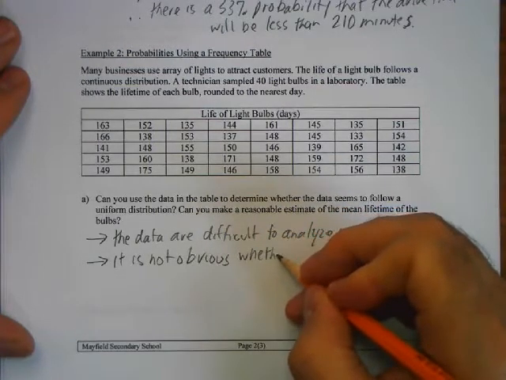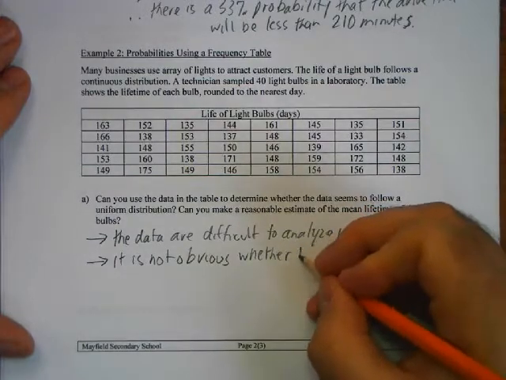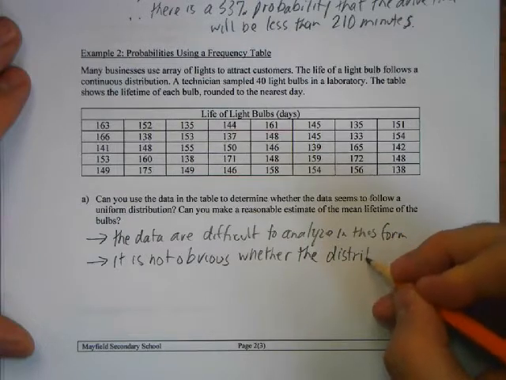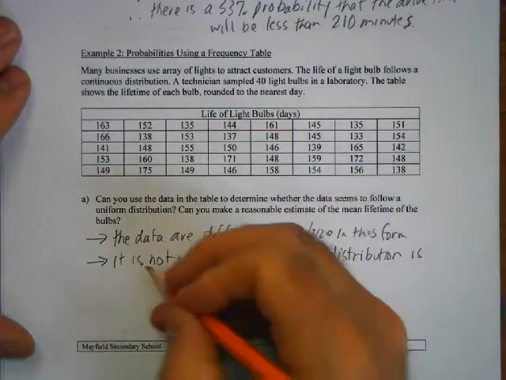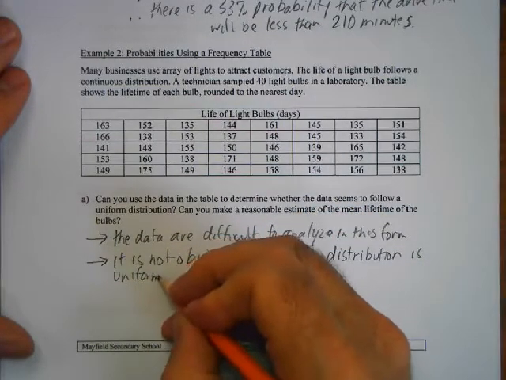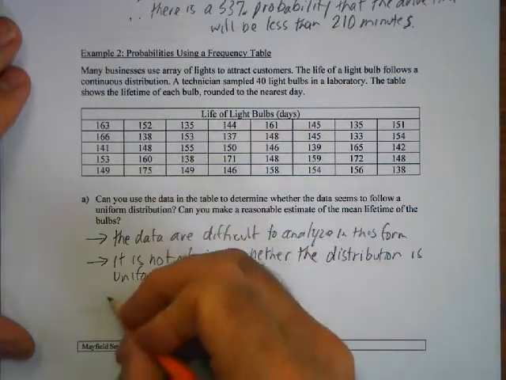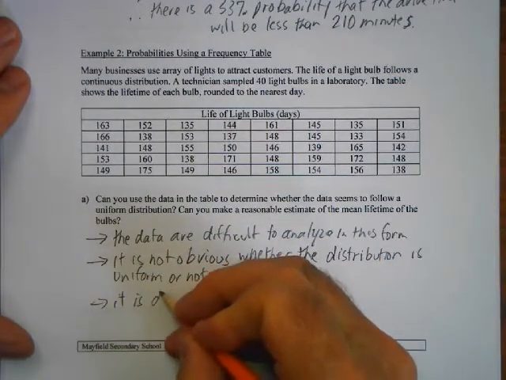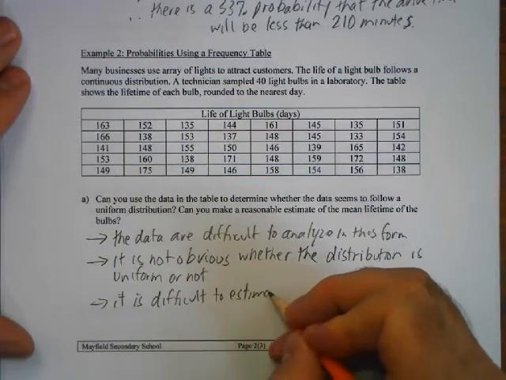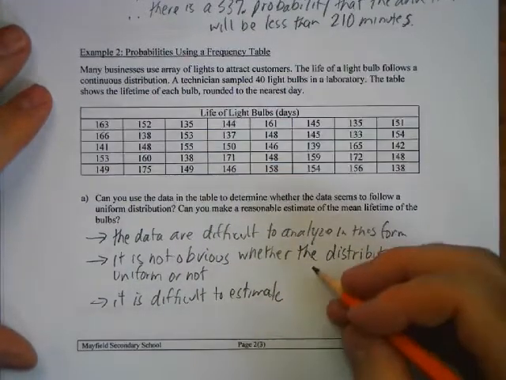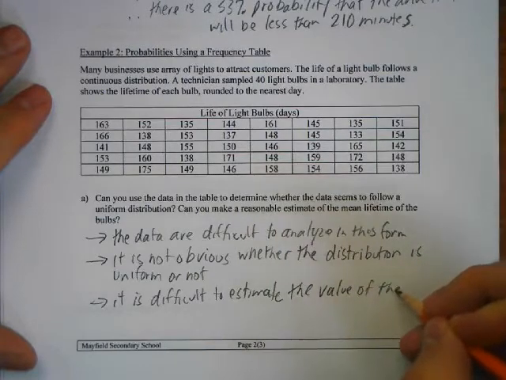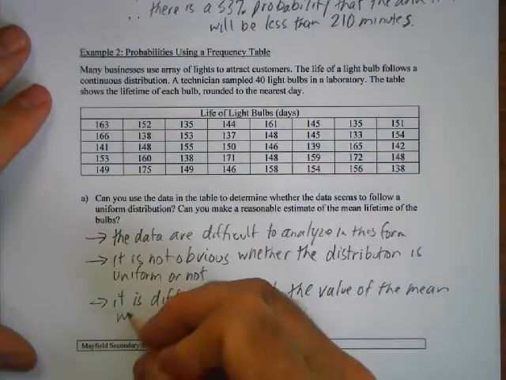Now, this is just by looking at it. We are going to do something here that will allow us to do this, but just the raw table of data is not going to work for us. So not obvious whether the distribution is uniform or not, and it is difficult to estimate the value of the mean with any accuracy.